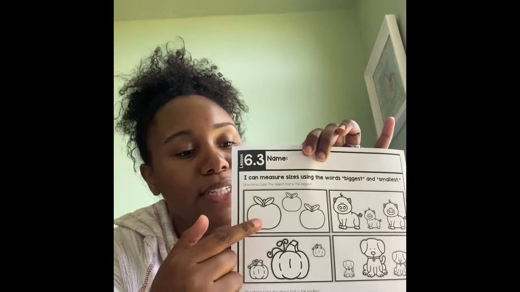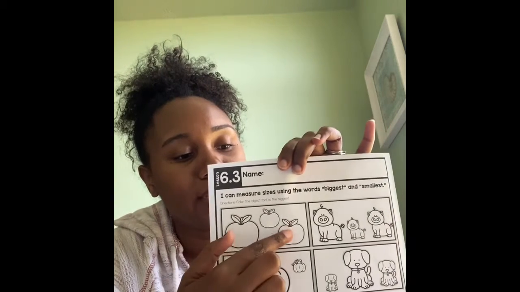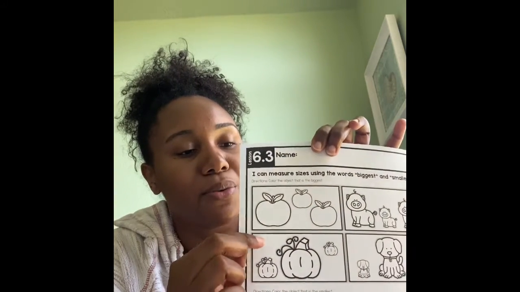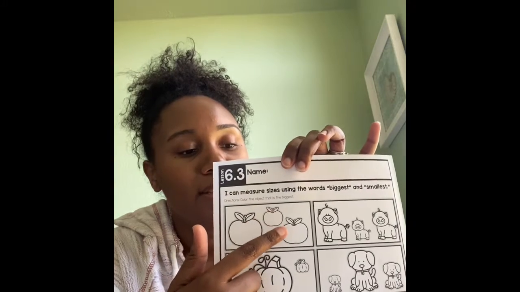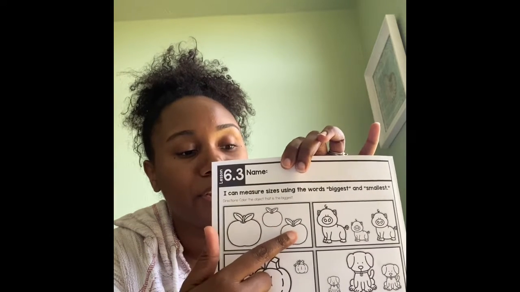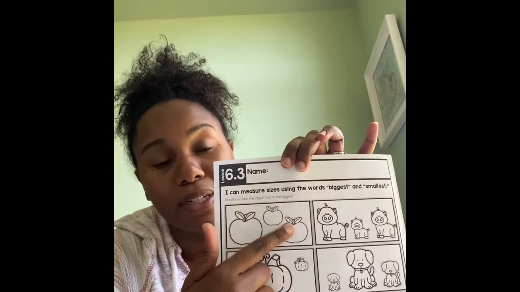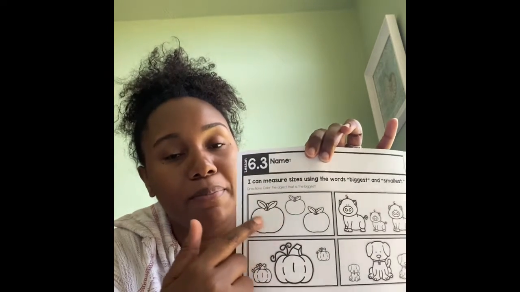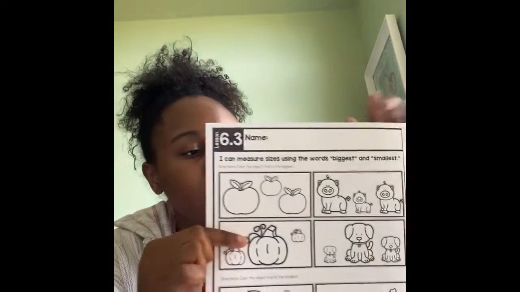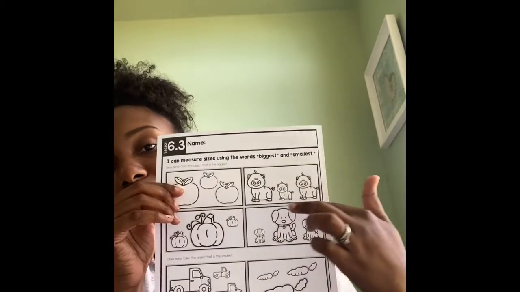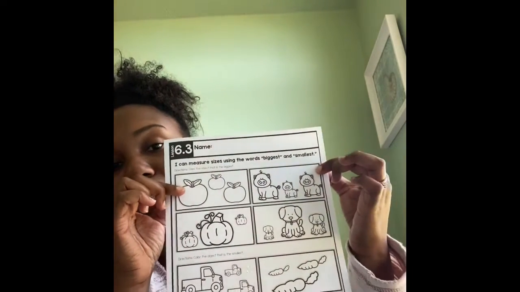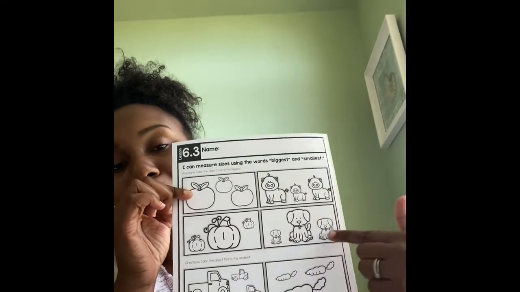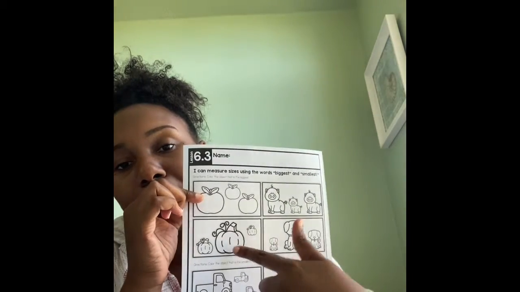So when you look at this, you would say you have 3 when you use the word biggest. So this is small, this one's bigger than the small one, but this one is the biggest. So I would color the biggest apple. So we have 3 pigs, and you have to tell me which is the biggest. Same in this picture, and then down bottom with the pumpkins.